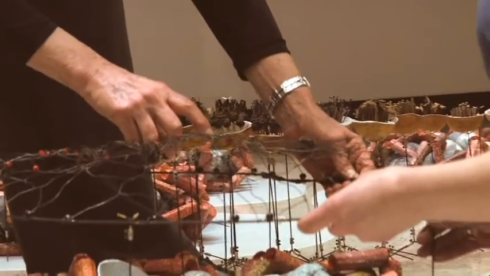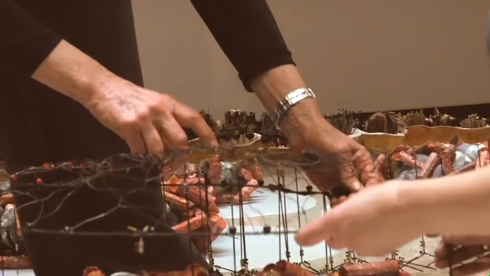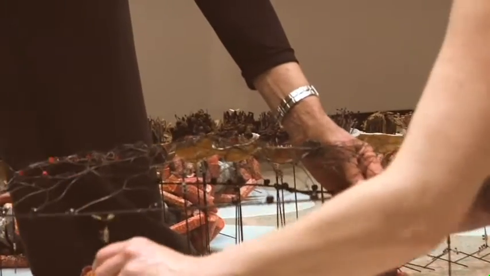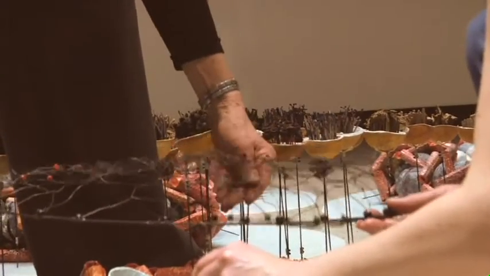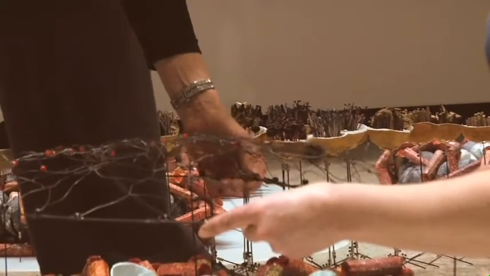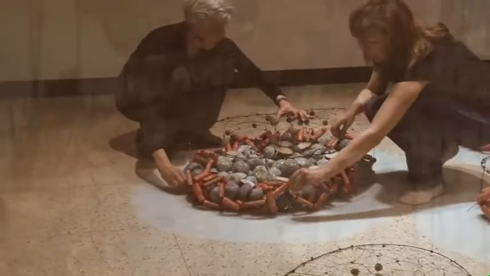And the cell is made up of a number of different components which make reference to things in science. For example, around the cell form, I've created a sort of a DNA chain. And inside that DNA chain, I've placed various things. In some cases, they look like dried seeds.